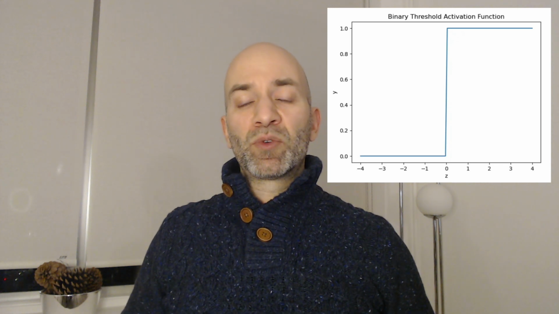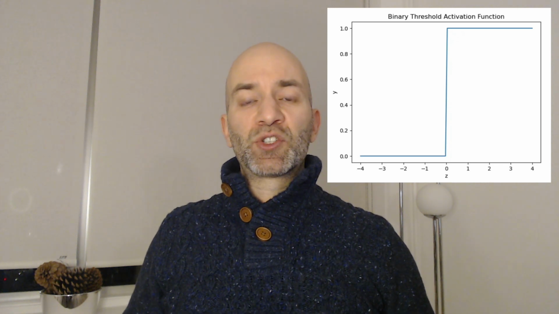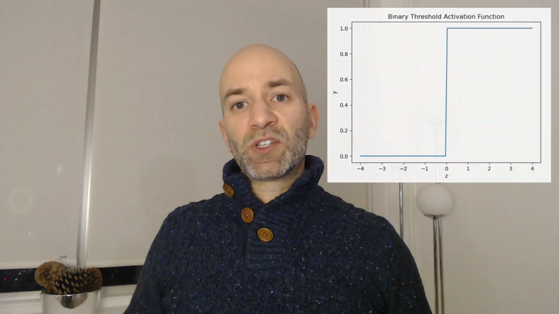Now, in this case, we can look at this and immediately see that the derivatives for this function are either going to be 0 or undefined. And so for any neural network that relies on backpropagation, we can't use this type of function. It just won't work. So where do we apply this? Well, in perceptrons. So a much earlier form of neural network actually makes use of this type of activation function for introducing nonlinearities in its decision making.